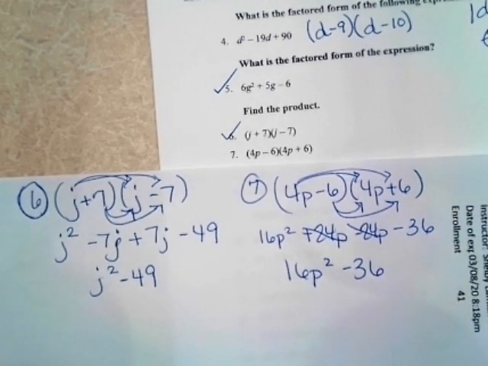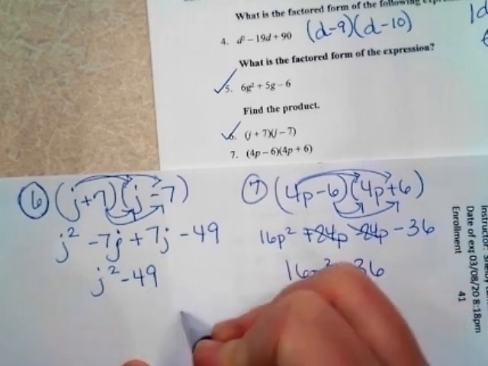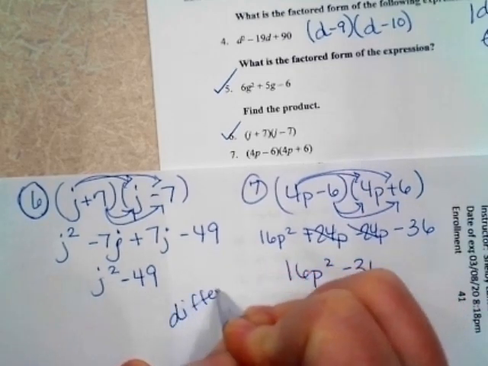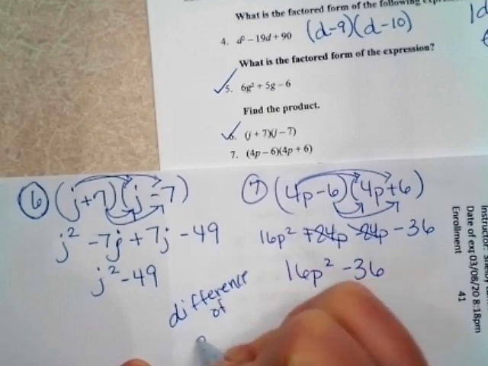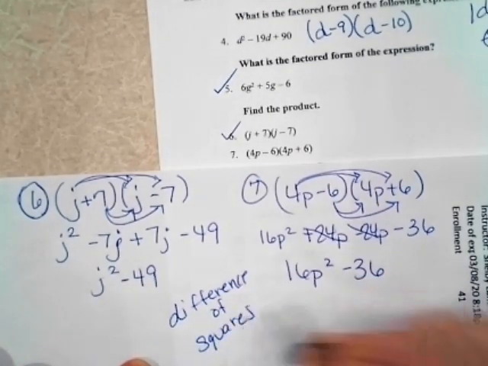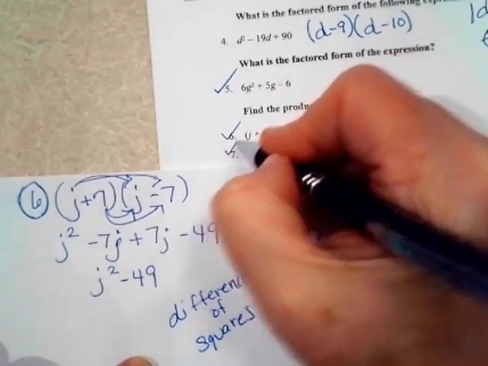When that happens and you multiply these two binomials and you end up with just two terms, this is called the difference of squares. Okay, the difference of squares, and that's number 7.